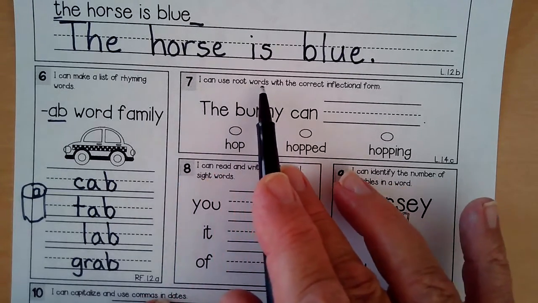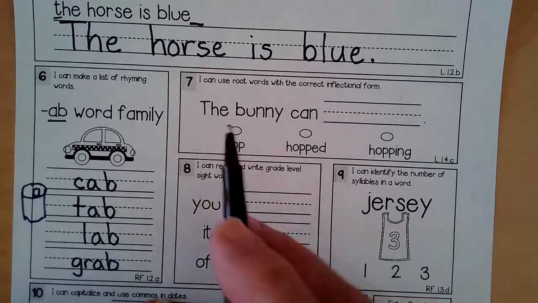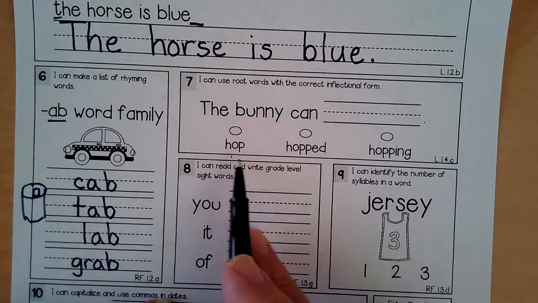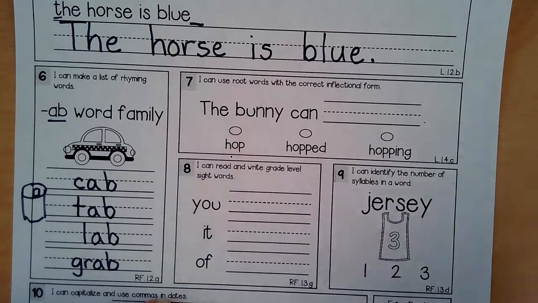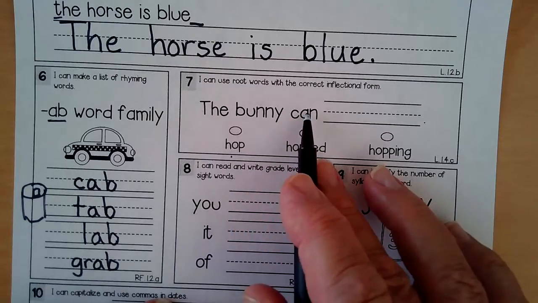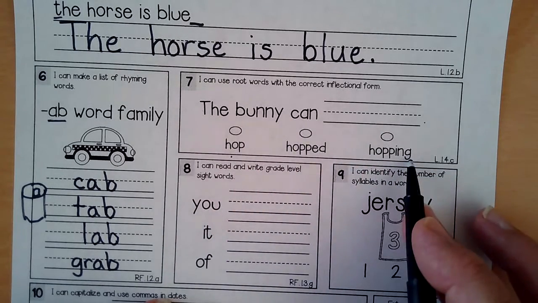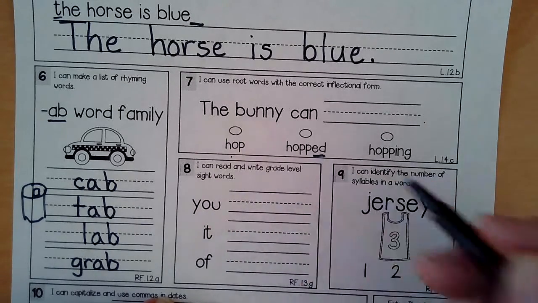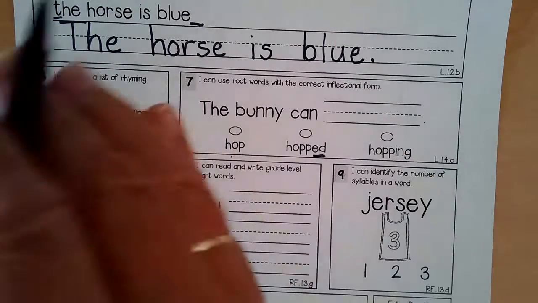I can use root words with the correct inflectional form. The bunny can, and I have my 3 choices, hop, hopping, hopped. The bunny can hop. The bunny can hopped. The bunny can hopping. Well, hopped has the ed on the end that sounds like t, and that we use when it happened in the past.